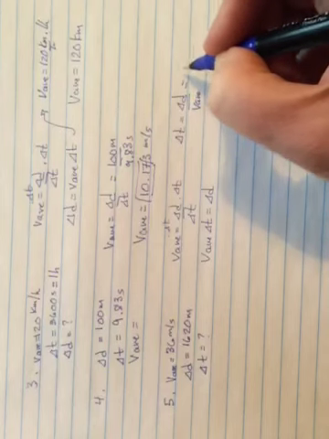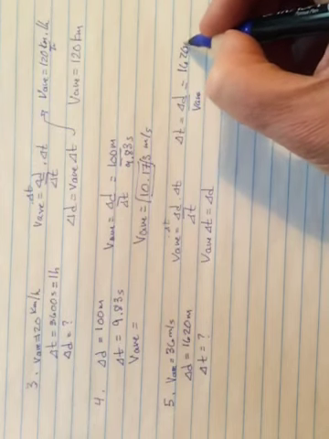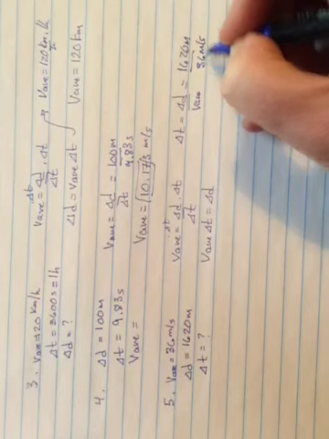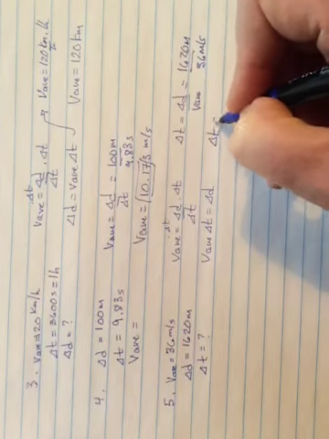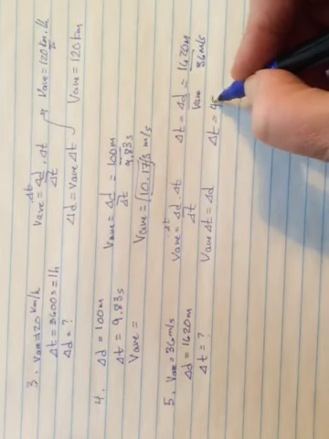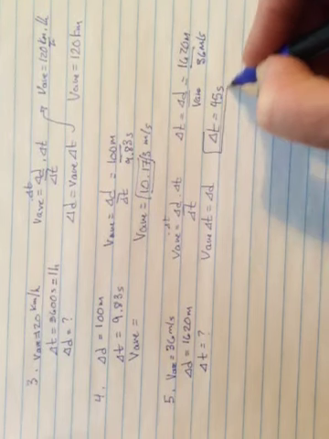Delta D was 1,620 meters, and the speed 36 meters per second. And so we end up with a time of, it might be 45. It is 45 seconds.